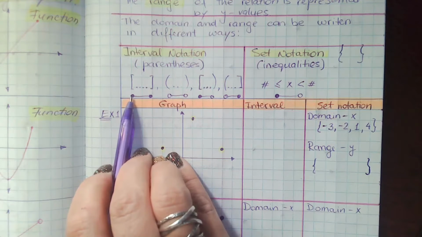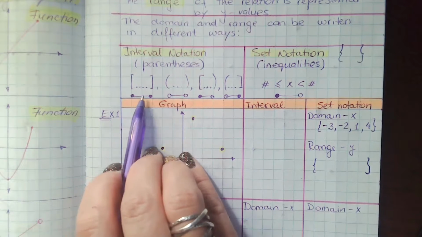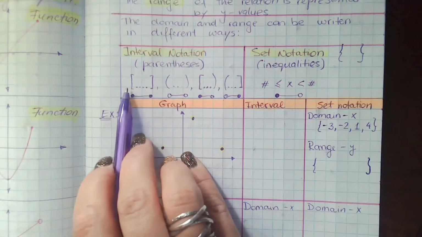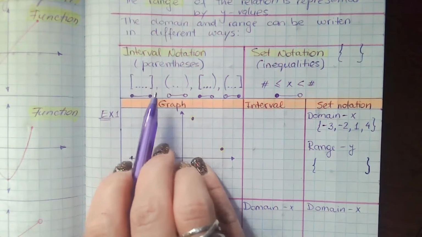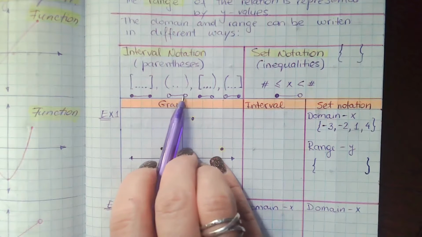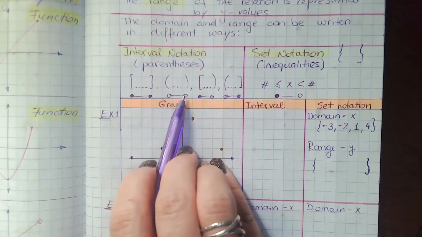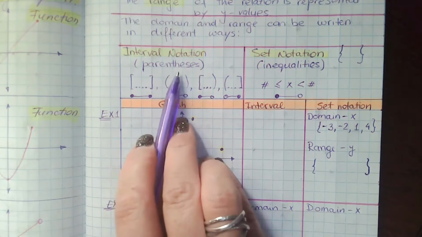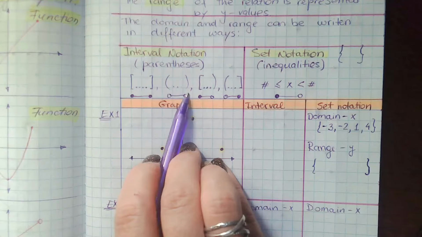Let's say the domain can be from solid to solid point of the relation, so we're going to use brackets. If the points are excluded from a number, and the function ends up with an excluded value, then we have our round parentheses.